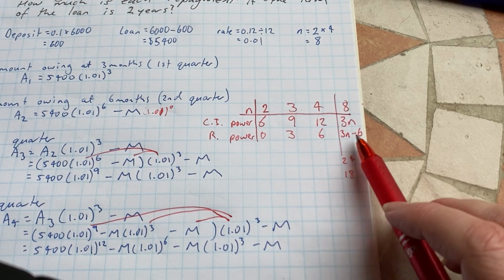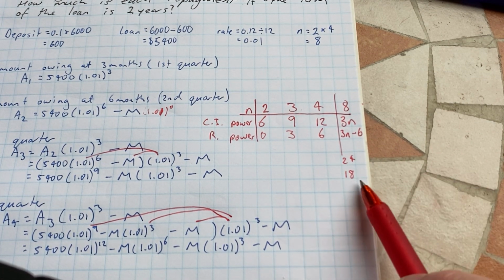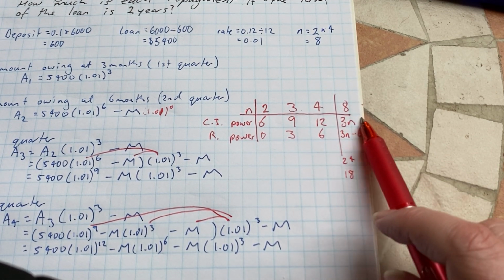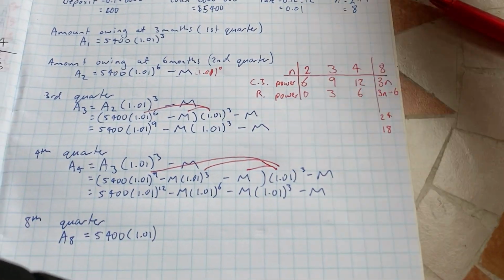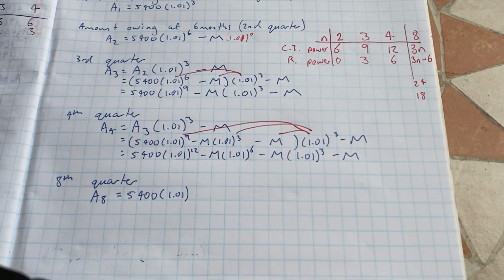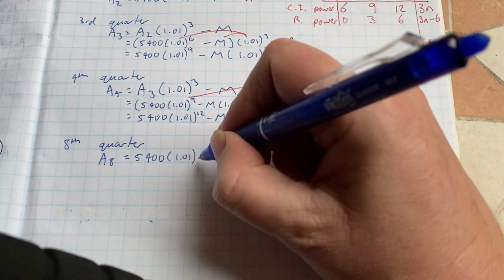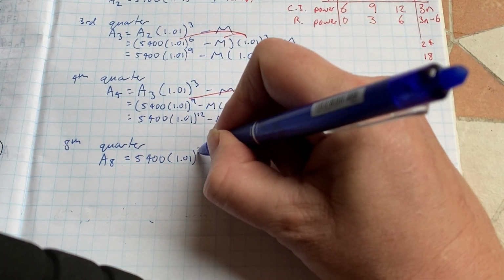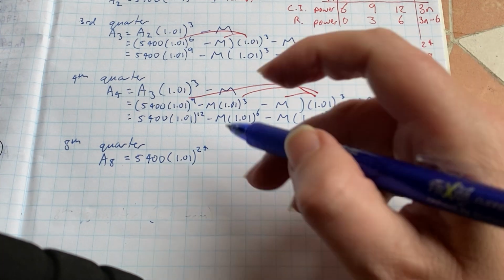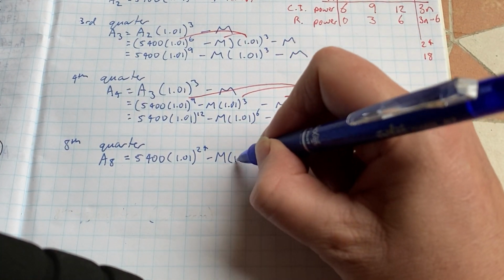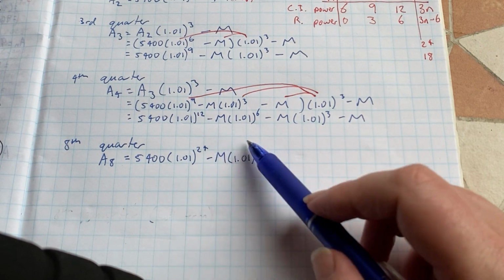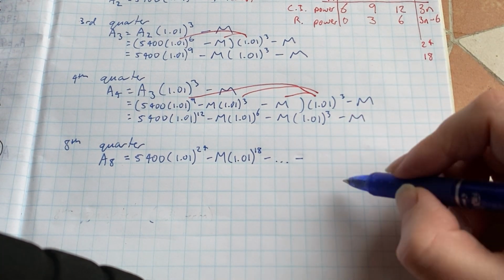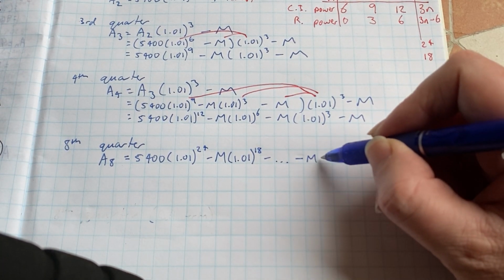We could have worked that out in any other way as well, but if that number was huge, it would have been very useful to have this. So 24 and 18 are my powers. Okay, so let's have a look at the 8th quarter. My 3n is 24, always 3 times this number. Now, my highest power on my repayments is 6 less than that. It's 18. And that's going to go on and on for a certain number of repayments. I'll come back to what that number is in a minute.